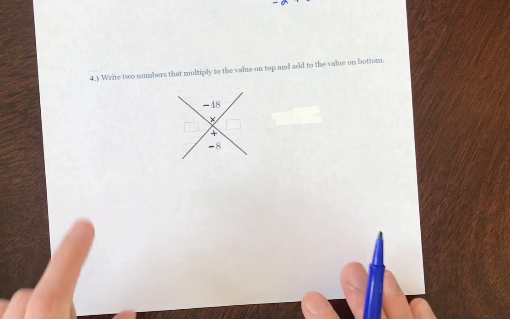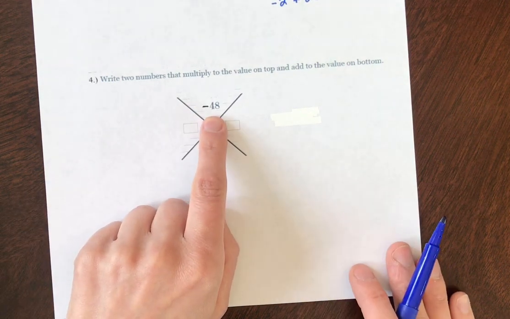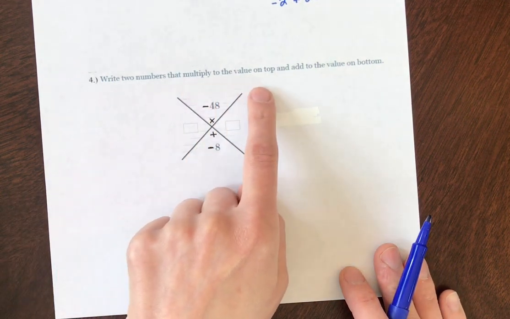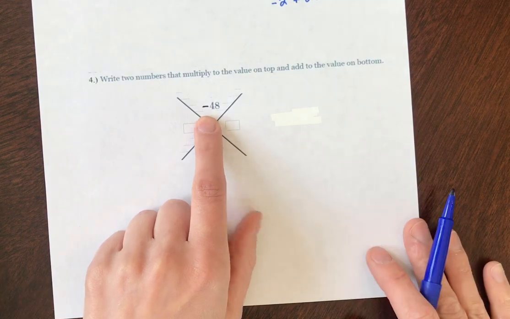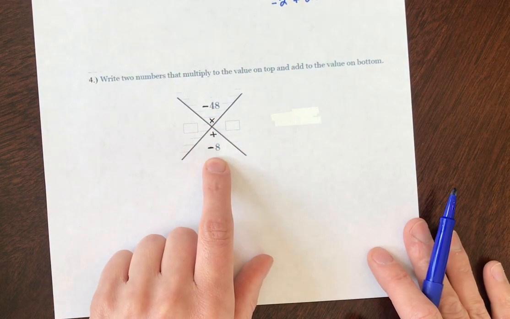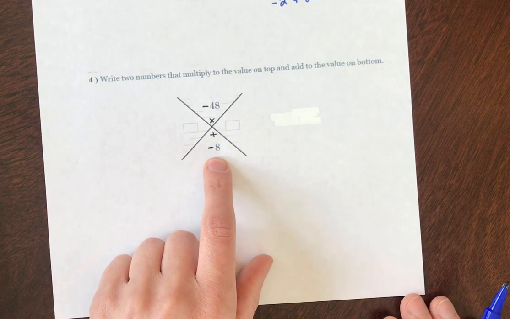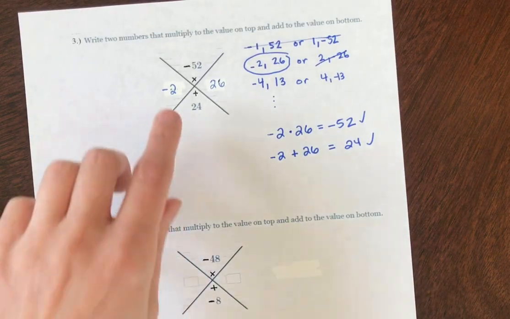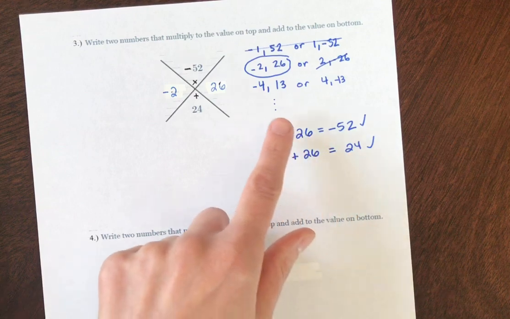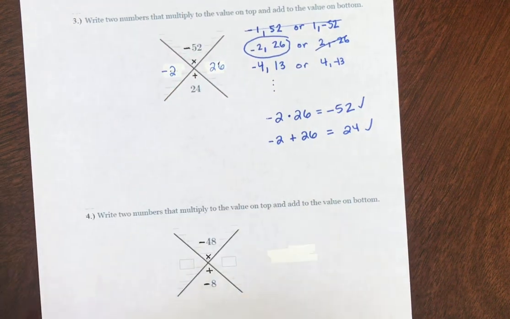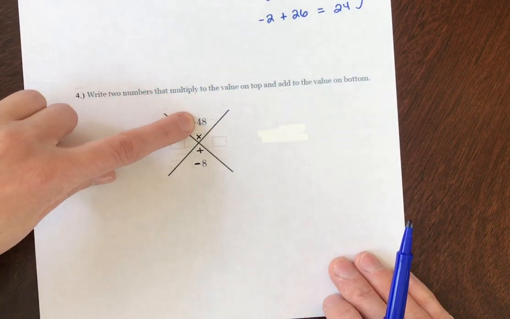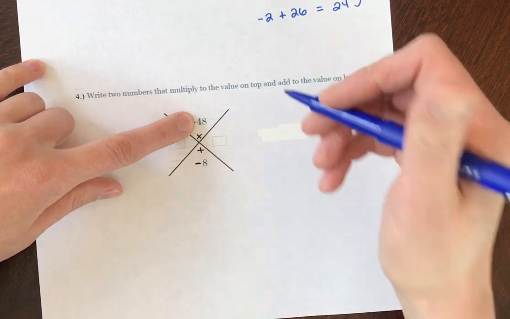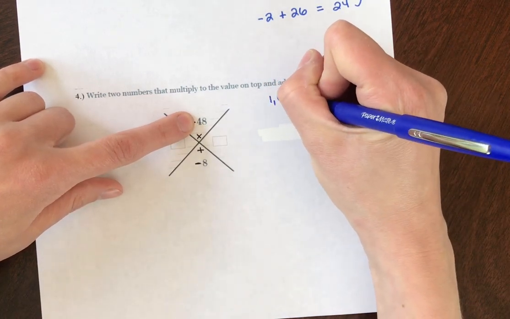My last example, I'm also multiplying to a negative number at the top. So write two numbers that multiply to the value at the top, negative 48, but this time they're going to add to a negative number. Like I just did at the top here, I didn't worry about the signs until I was done. I just want to know what numbers would multiply to, how about just 48? So I know 1 and 48.